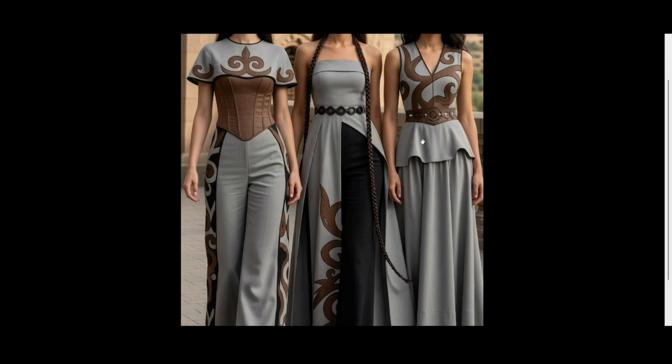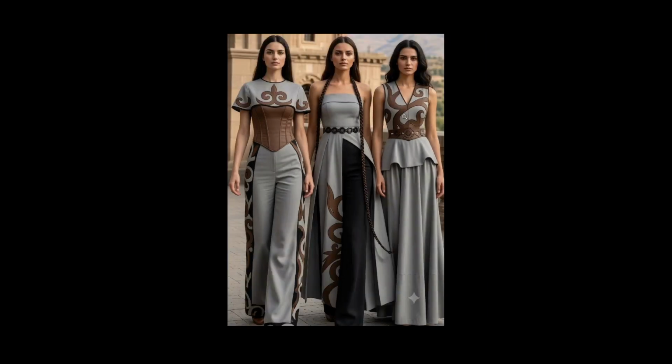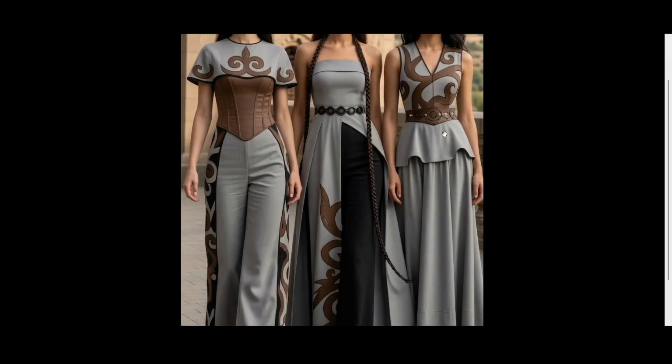You have the short layer on top, and here you have this flowing maxi skirt. So here again, it's very interesting.